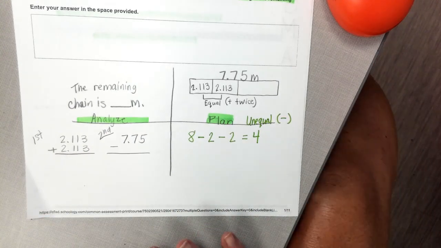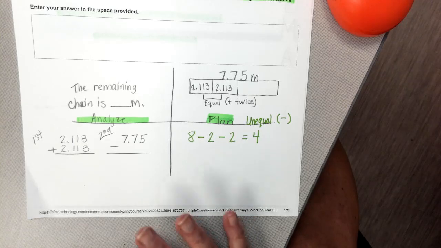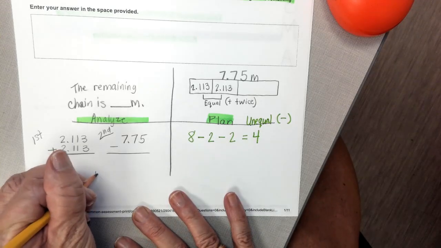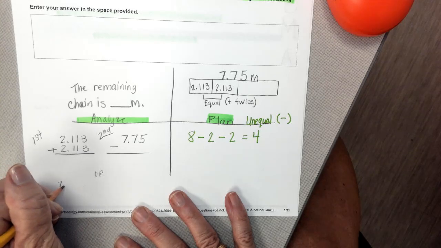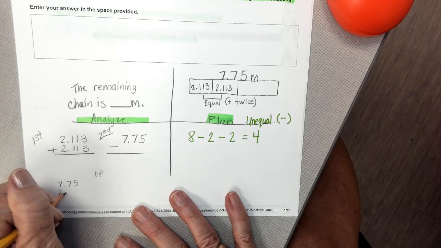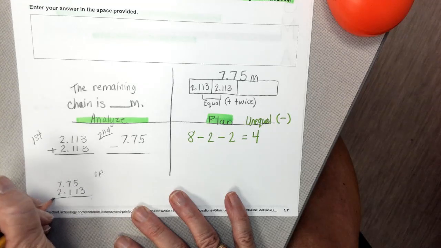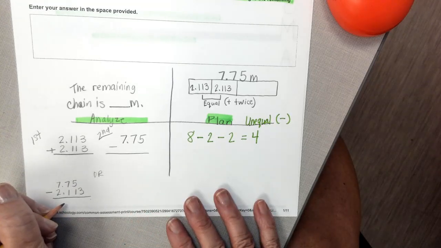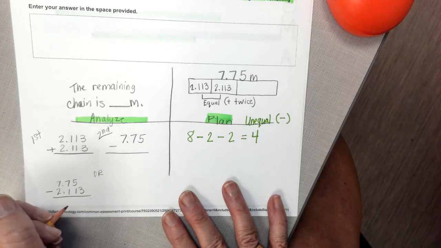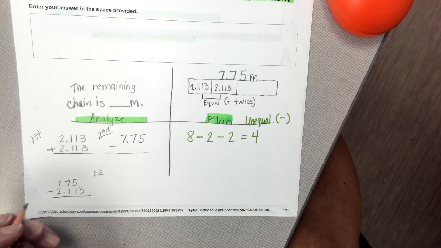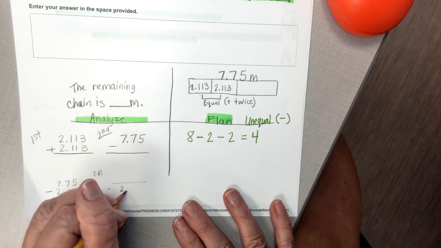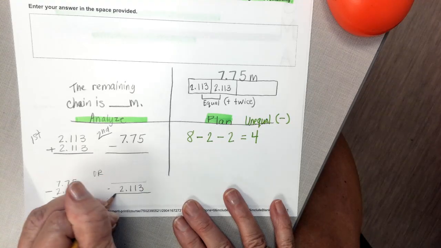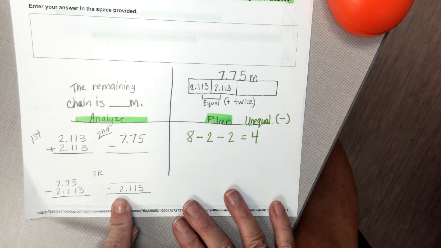Okay. Is that the only way we can find the answer? Anybody else got another plan? Julius? You said minus 7.75 times 2 and 113,000. And then once you find the answer for that, you can minus the answer for that. 2 and 113,000. So we would have that number minus 2 and 113 thousandths. So you're subtracting that amount twice.